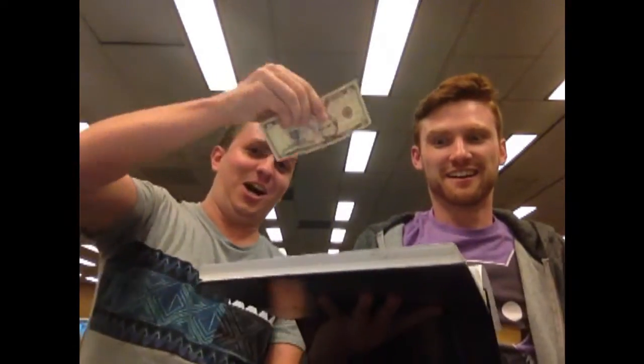So, here's my chemistry textbook. Here's money. Gone. It's gone forever. We can't do anything with it.